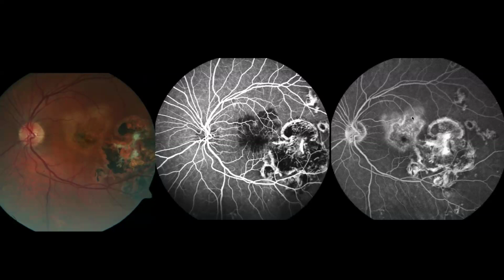Okay, so there are two lesions here. Nakikita niyo ba yung two lesions? Yes. So it's this one. So this is the first lesion. Okay, and this is the second lesion. Okay. So take a look at how they appear on the FA. So what's the difference? Yung pattern nila.